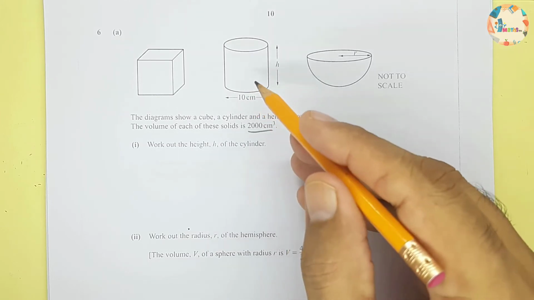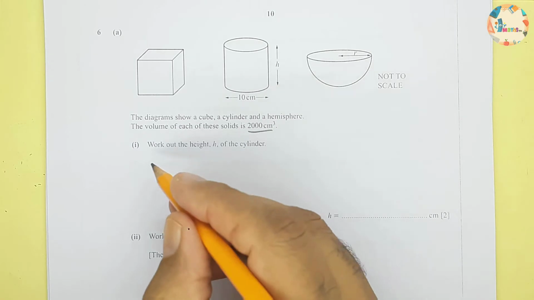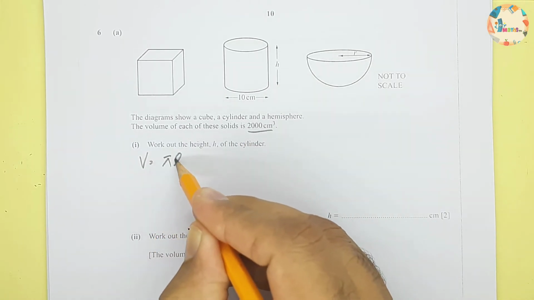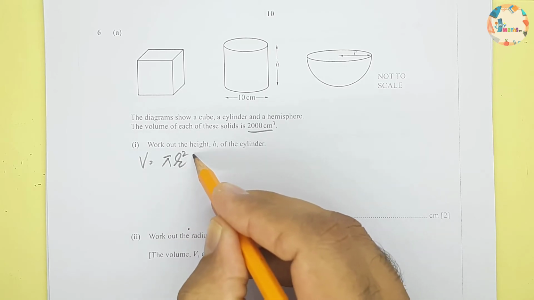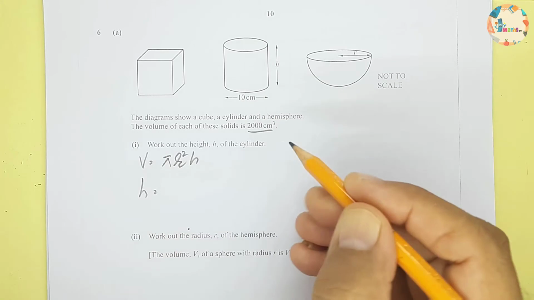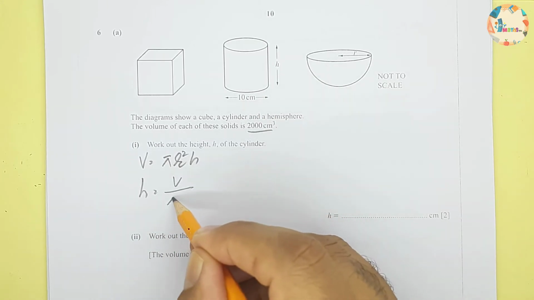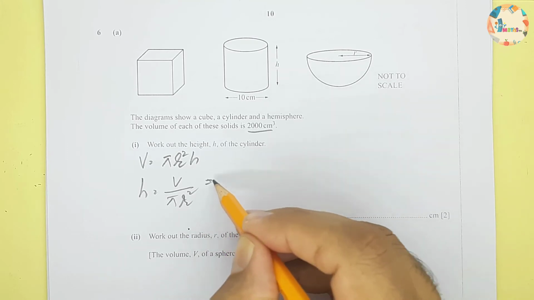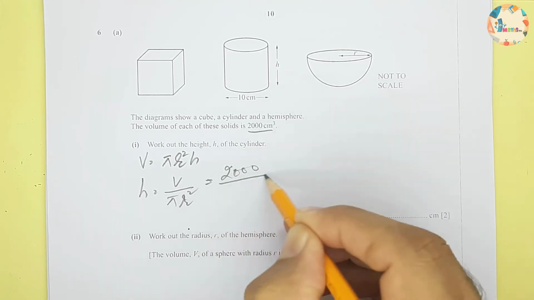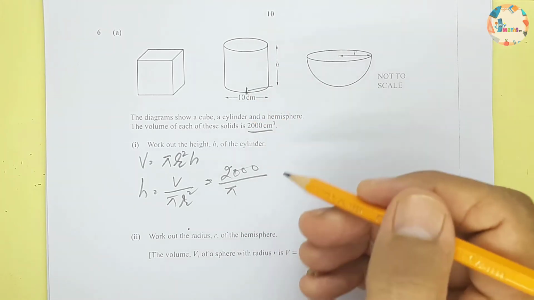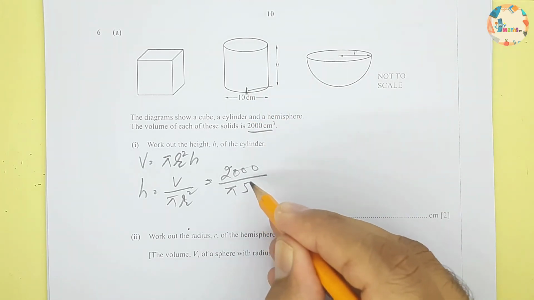So we can write volume of cylinder. Volume will be equal to pi r squared h, which means h will be equal to V over pi r squared. V is given, volume is 2000, divided by pi times radius r, which will be half of 10, so 5 squared.